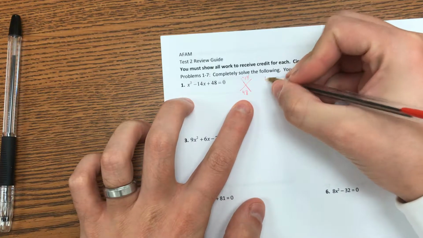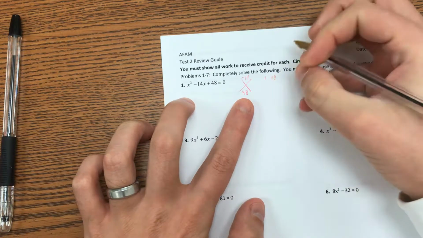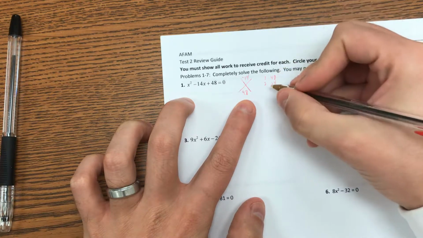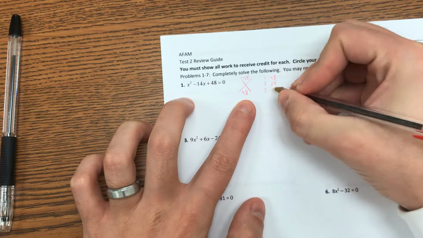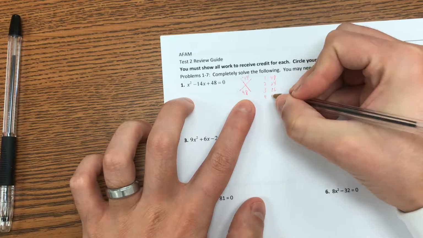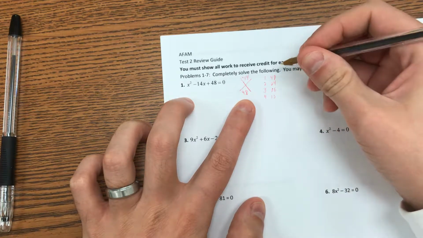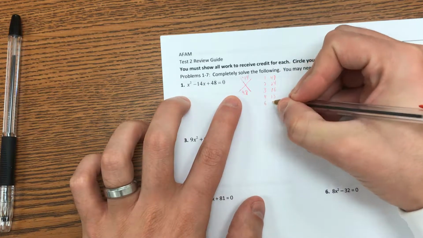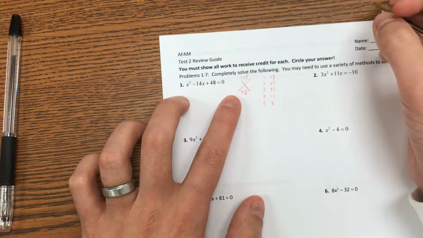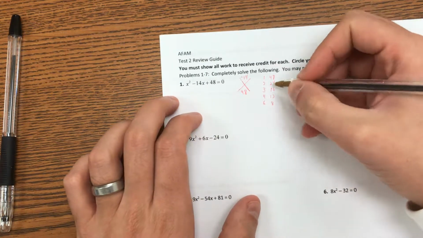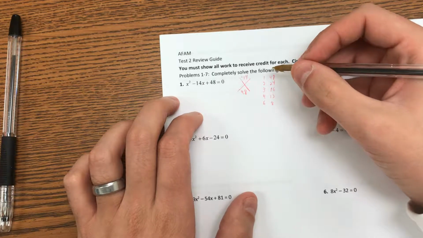So 1 and 48 would multiply to 48. 2 and 24 would. 3 goes into it 16 times. 4 goes into it 12. 5 does not. 6 goes into it 8 times. And then 7 doesn't go into it, and 8, we just get back where we are. So that's everything that would multiply to 48.